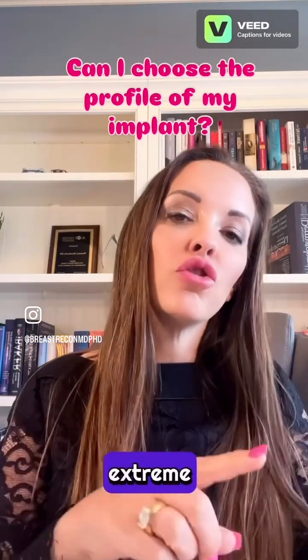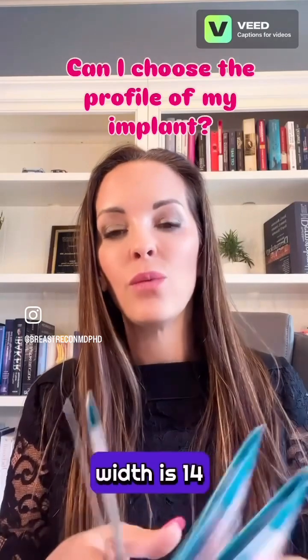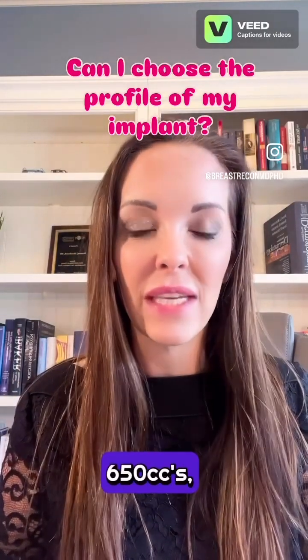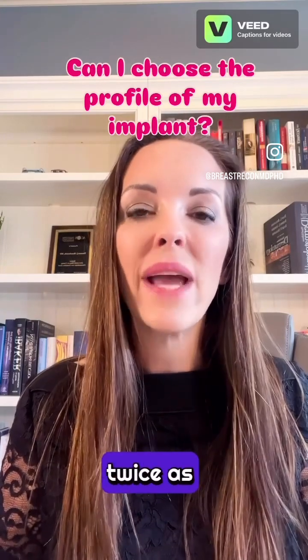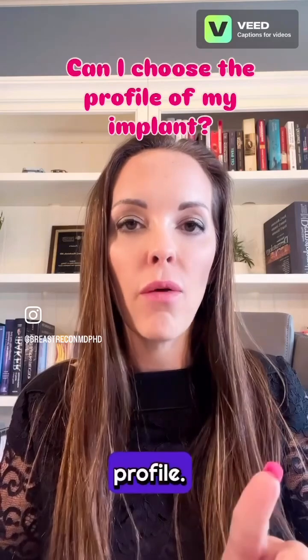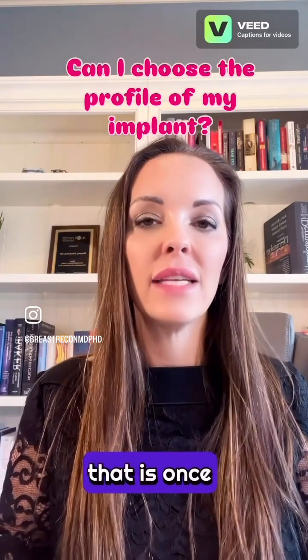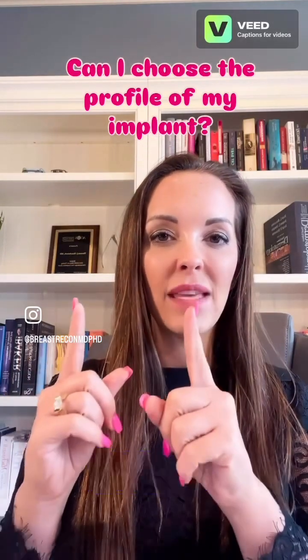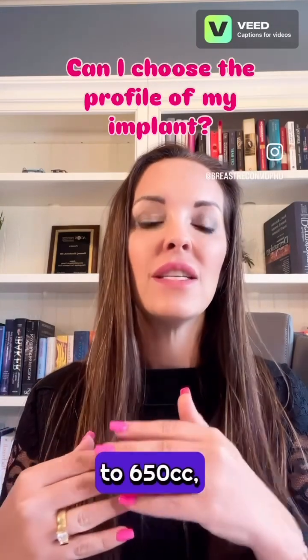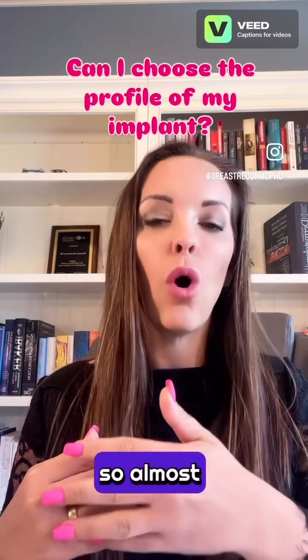Now on the extreme other end, if your base width is 14 and you use an implant that's 650 cc's, so almost twice as large, that's going to be an extra full profile. And the reason for that is, once again, we have the same base width of 14, but we went from 350 cc's to 650 cc's, so almost doubling.